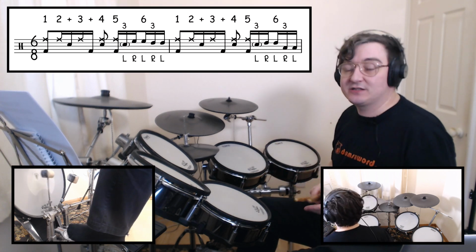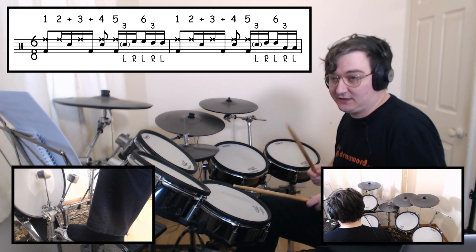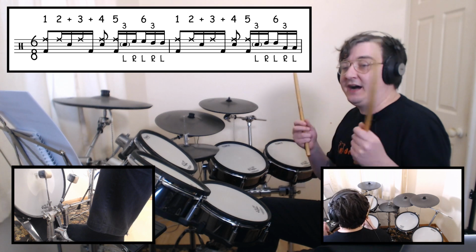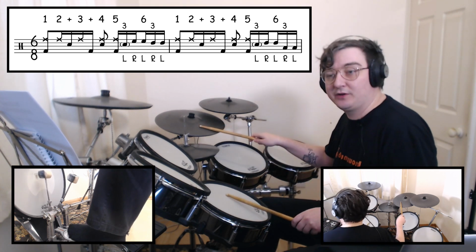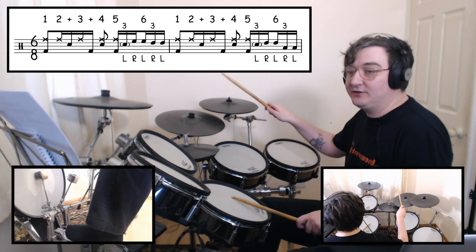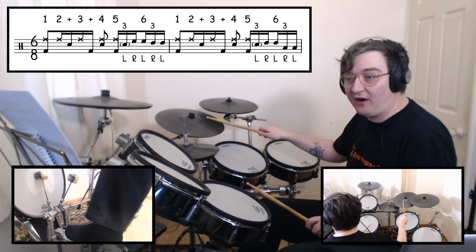But anyway, this is in 6, so we're feeling 1, 2, 3, 4, 5, 6, 1, 2, 3, 4, 5, 6. And the first half of each bar is the same as each other. We're up on the right cymbal. We're playing 1, 2, and 3, and 4, 5.